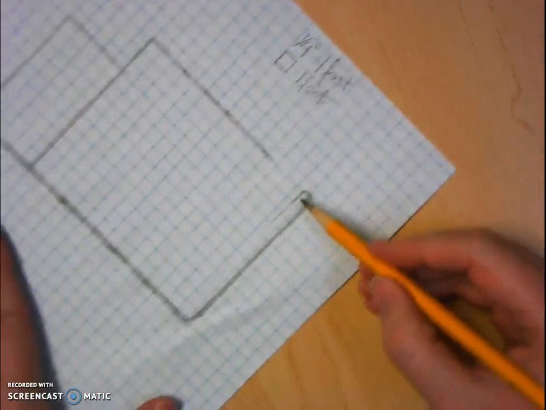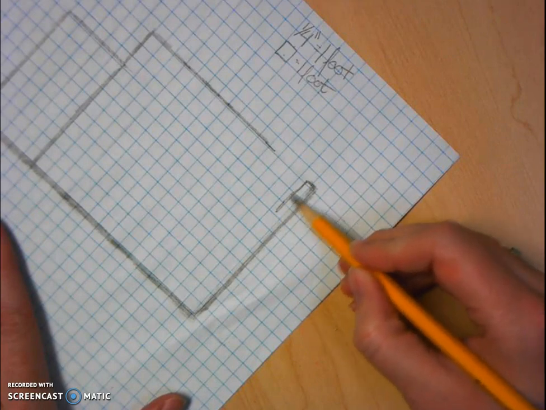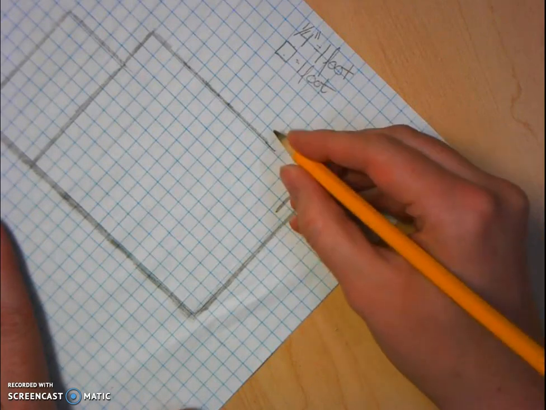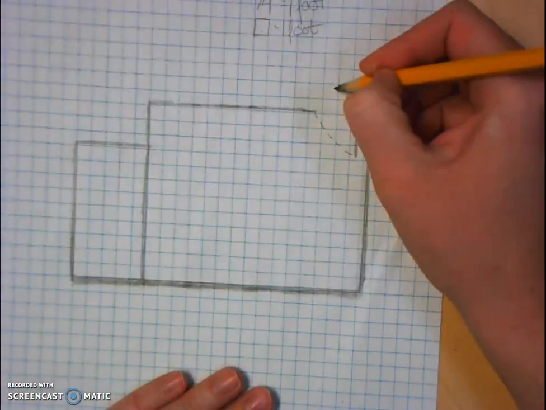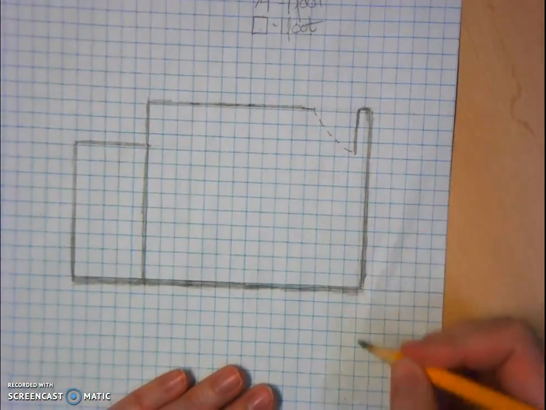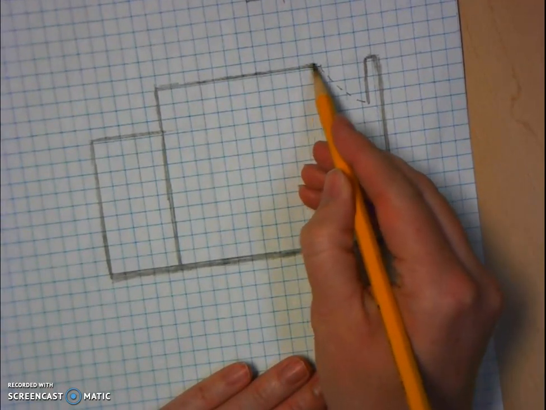I'm going to give a little bit of depth to my door. There we go. Then I draw my opening lines, just a dashed line to show that it's opening into the bedroom. Give some depth back to this wall.